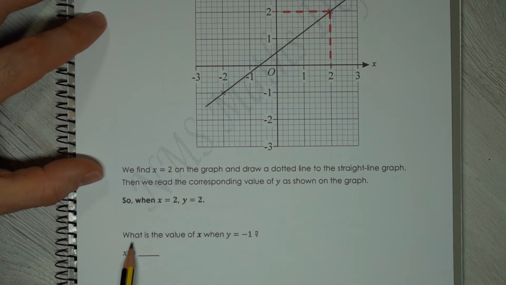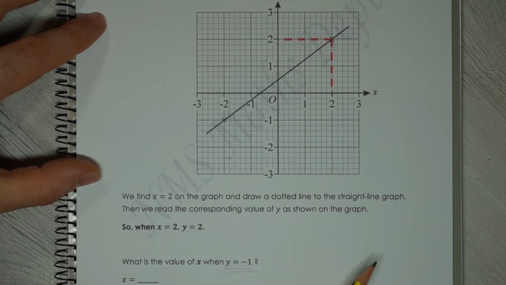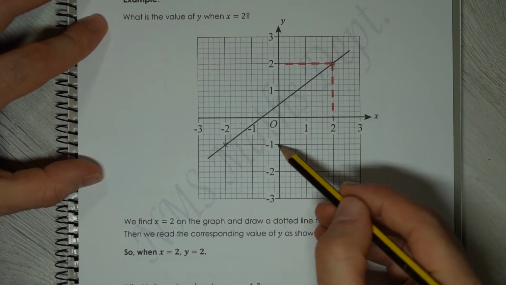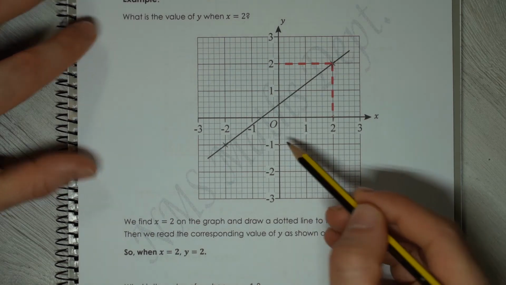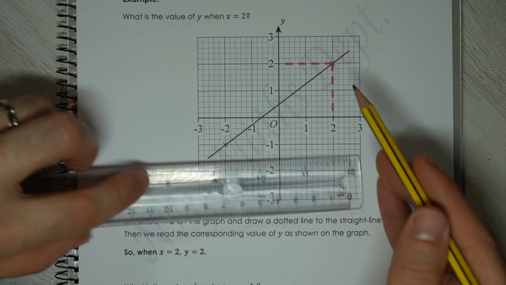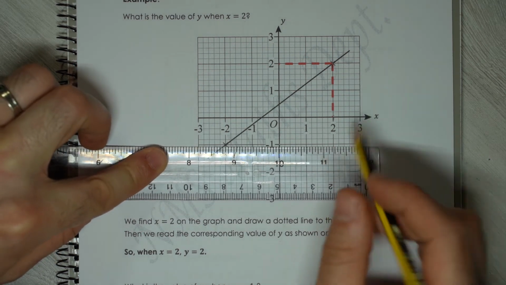So the question here is, what is the value of x when y is equal to minus 1? So now we need to find minus 1 on the y-axis. Minus 1 on the y-axis is over here. So this time, to meet the straight line graph, we need to go to the left.